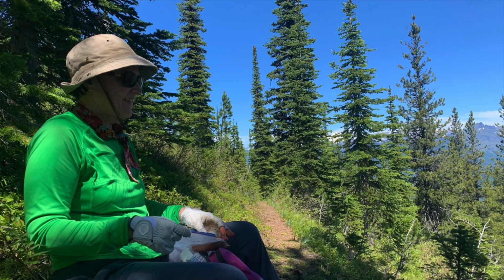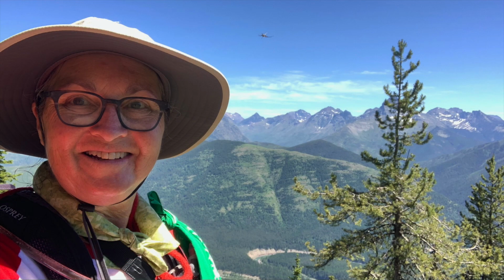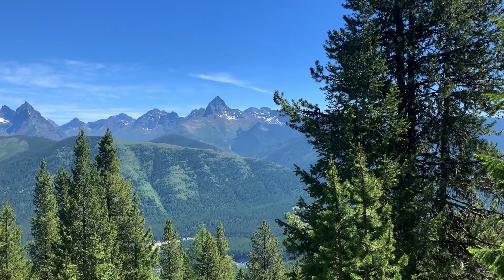This is where we stopped for lunch. We had a beautiful view. You'll notice what looks like an airplane in the sky right in the middle. It's not. It's a mosquito after me. I wanted to talk a little bit about glaciers.